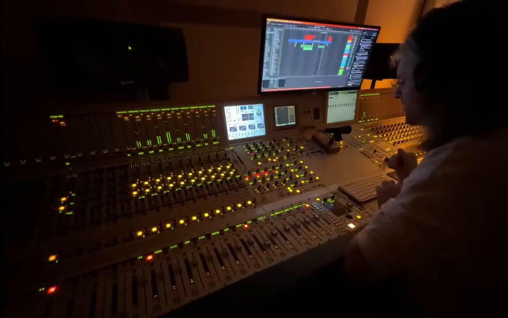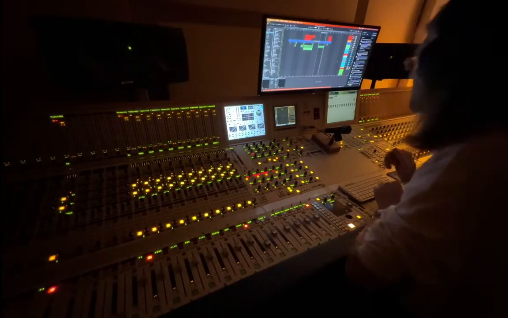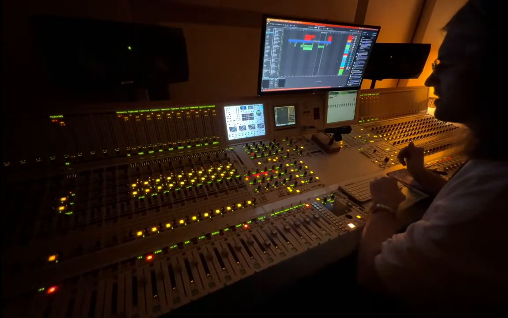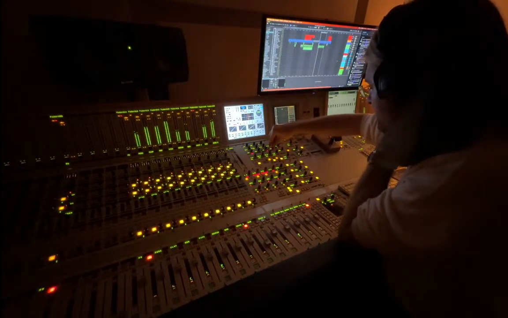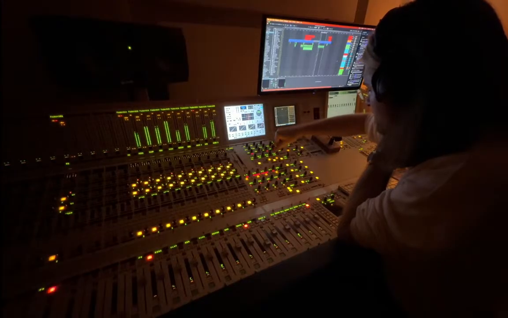I think it sounds cool, and you know what we're going to do for the compression that I wanted to do with this synth? I'm actually just going to use the limiter. Slower attack.